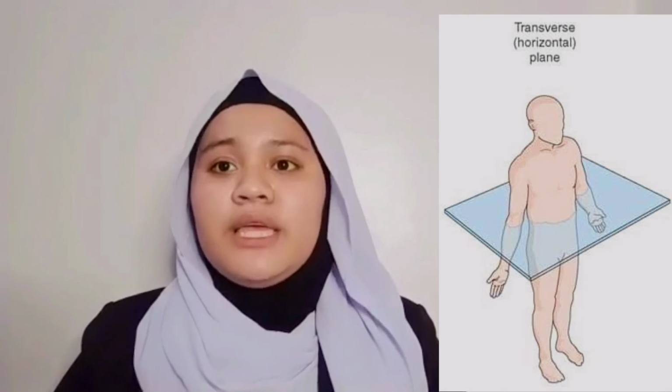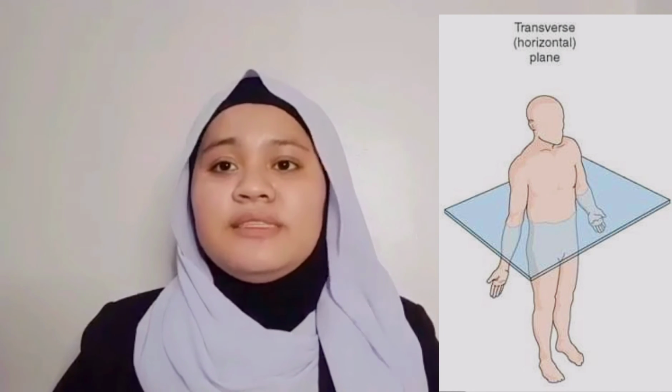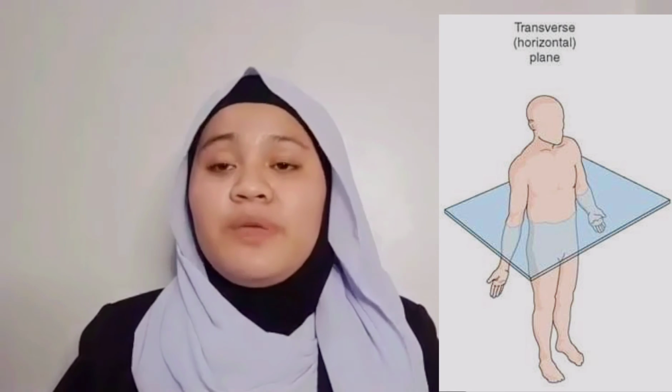So let us move to the next plane, which is the oblique plane. In the anatomical position, it describes any plane that is not one of the sagittal, frontal, and transverse. The next plane is the frontal plane. It is a vertical plane running from side to side. It divides the body or any of its parts into anterior and posterior portions. And the last is the transverse plane. It is an imaginary plane that divides the body into superior and inferior parts.